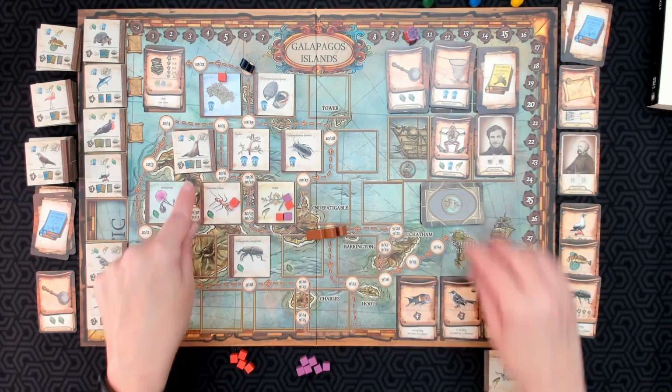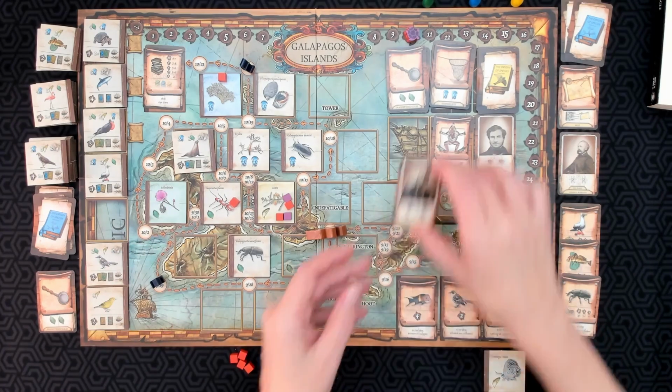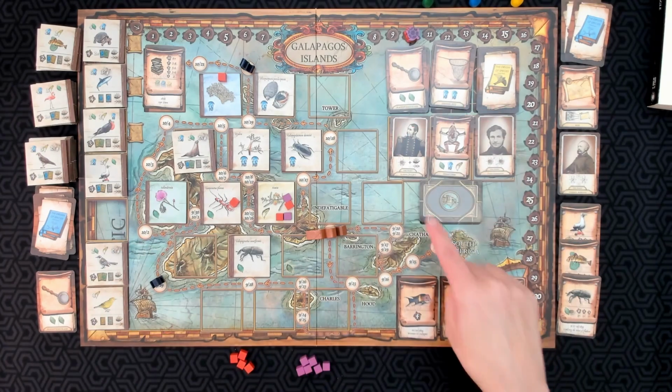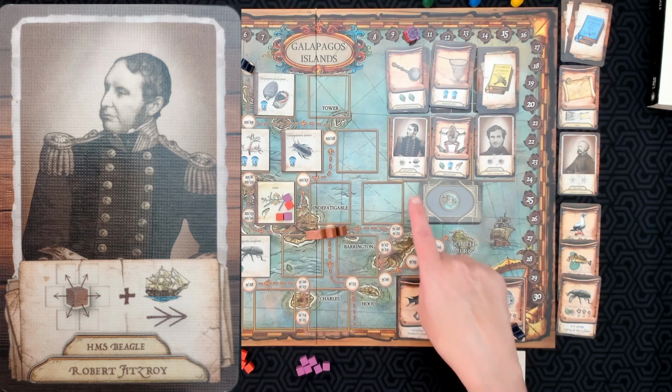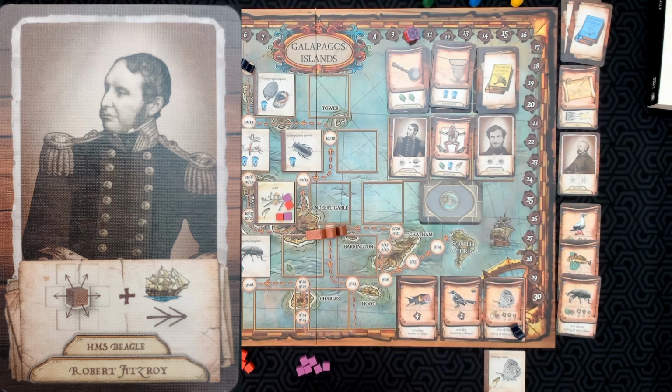All right, I also get a Beagle card. Oops, forgot to replace this last time. So let's see what we have. Oh, Robert Fitzroy. That would be the captain of the ship. Move one of your observation cubes, then move the Beagle twice. That can be useful because we have objectives coming up that involve getting points based on who gets the Beagle to that spot first. So I think that's my best bet.